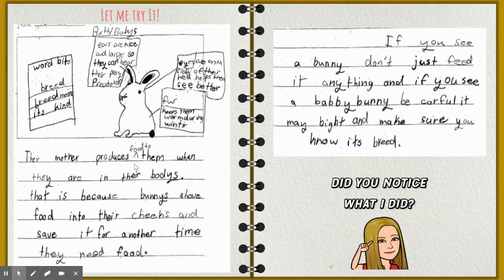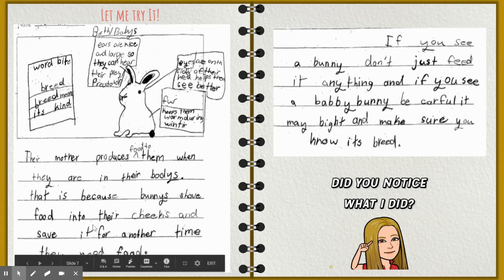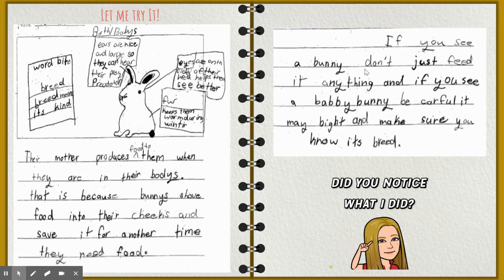Their mother produces food for them when they are in their bodies. That is because bunnies shove food into their cheeks and save it for another time they need food. If you see a bunny, don't just feed it anything. And if you see a baby bunny, be careful. It might bite, and make sure you know its breed.